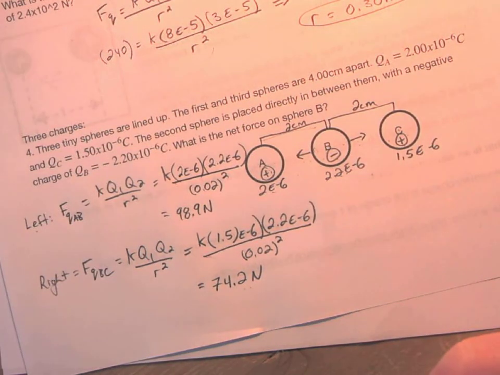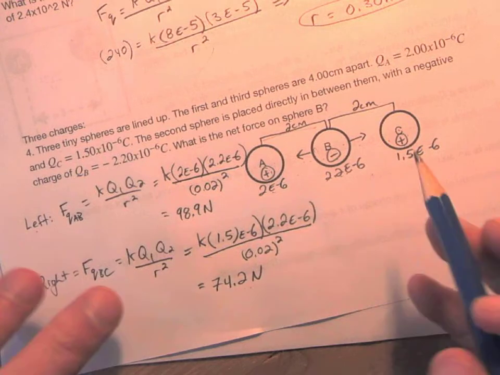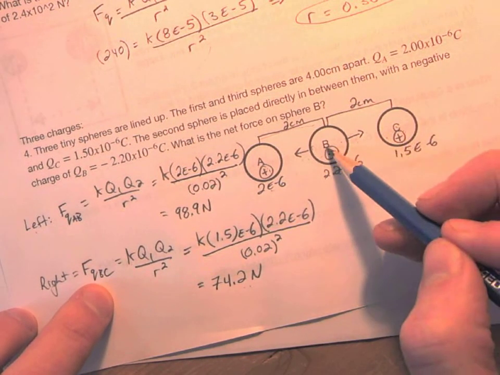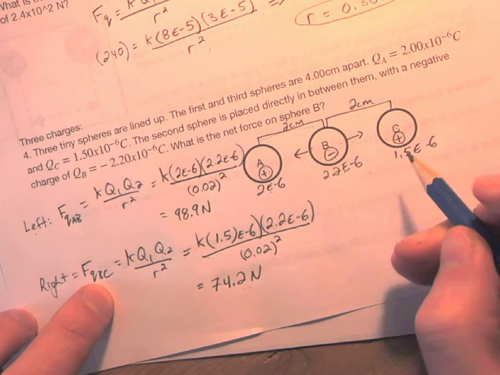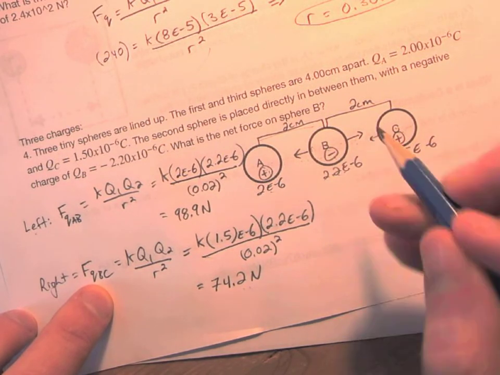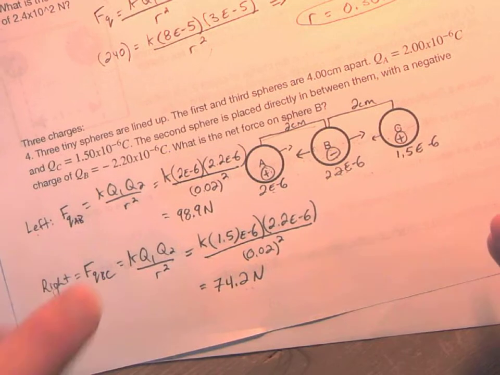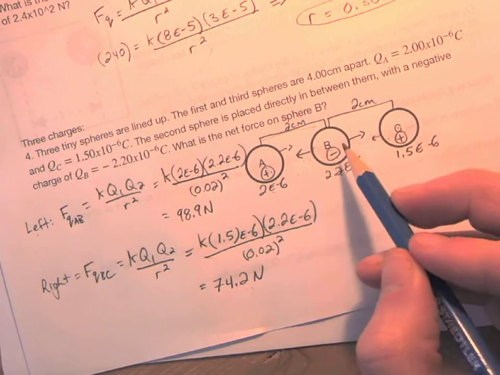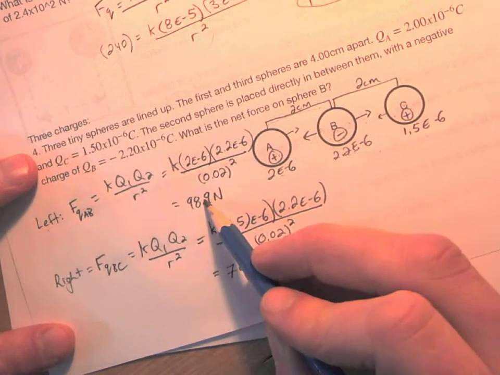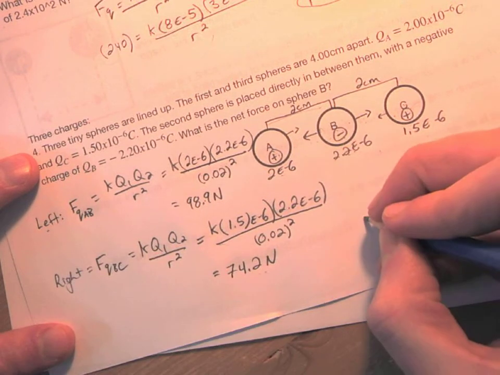One thing to mention is A is pulling B to the left and C is pulling B to the right. But in reality, B is also acting on C, causing it to go that way, and on A, causing it to go that way. But they're just asking you about B, that's why we're only looking at B. So overall, we know it's going to end up going left, but how much?